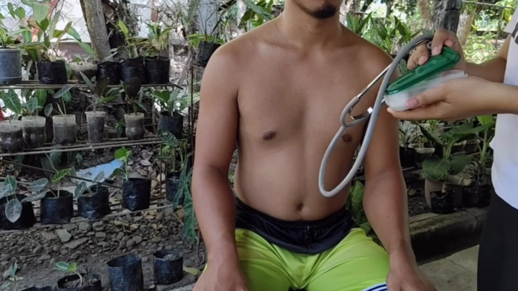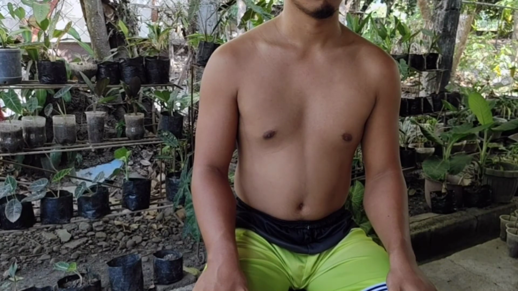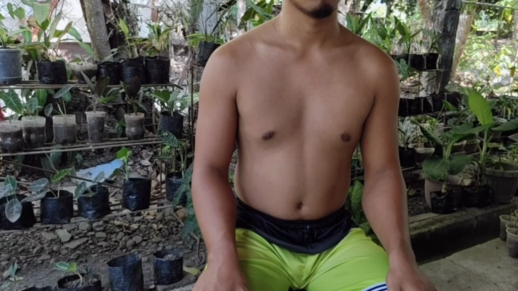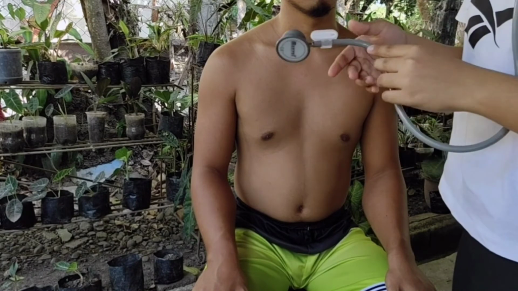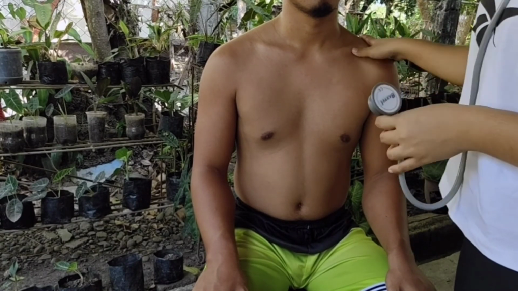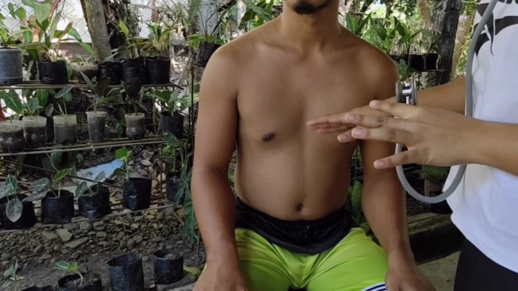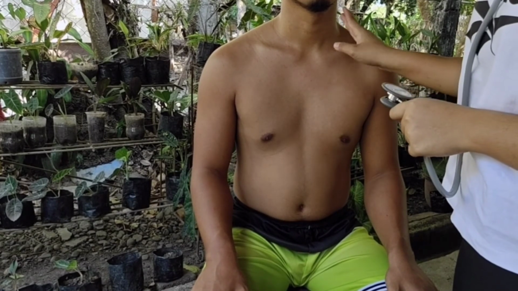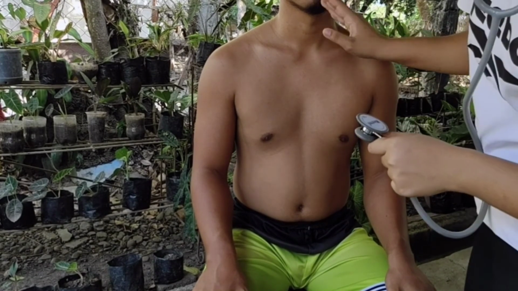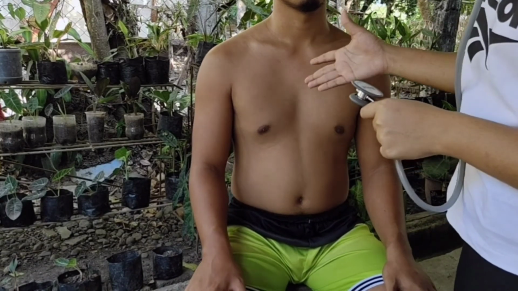I'll just wipe it with my cotton ball. In auscultation, we auscultate the anterior breath sounds, the adventitious sounds, and the voice sounds. We auscultate from the apices of the lungs, slightly above the clavicles, to the bases at the sixth rib, and ask the client to breathe deeply through the mouth.